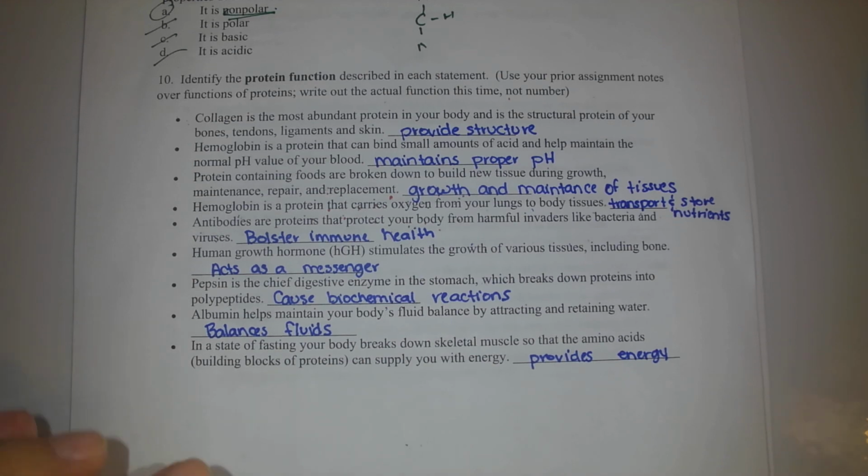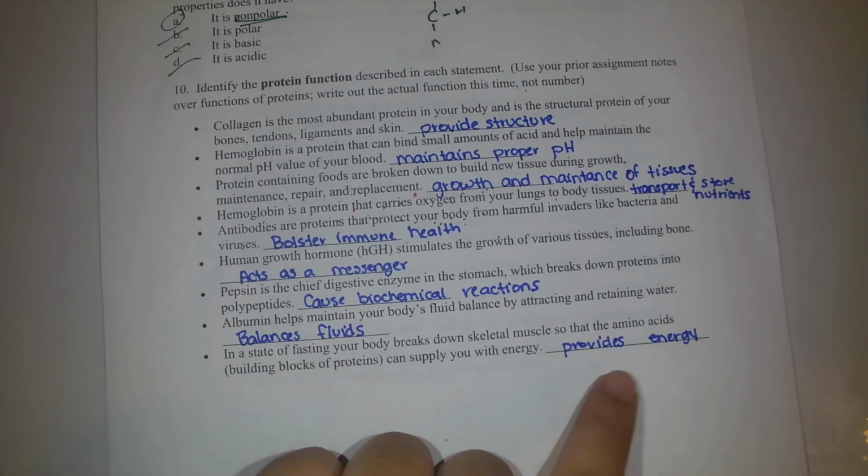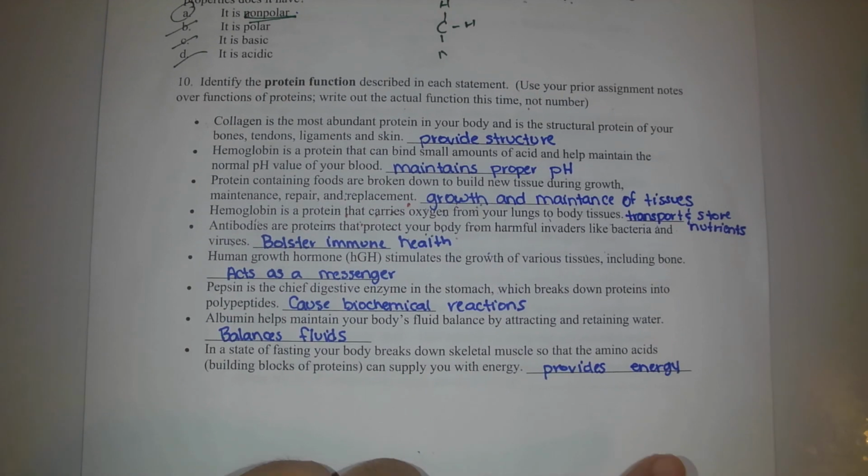And then the breakdown of skeletal muscle, building blocks of proteins. This is provide energy, which is your amino acids.